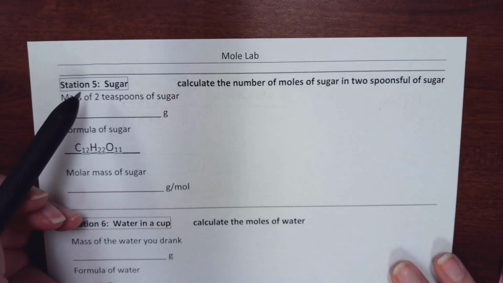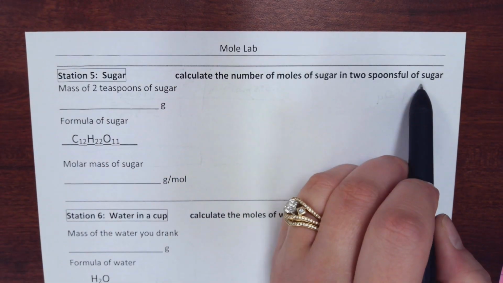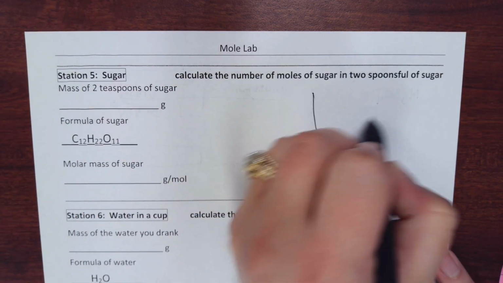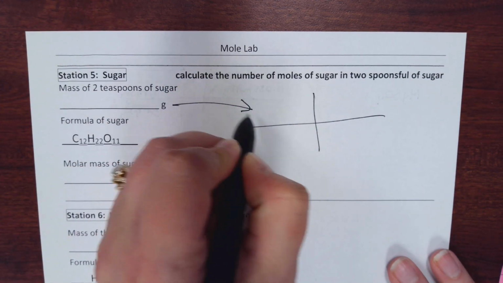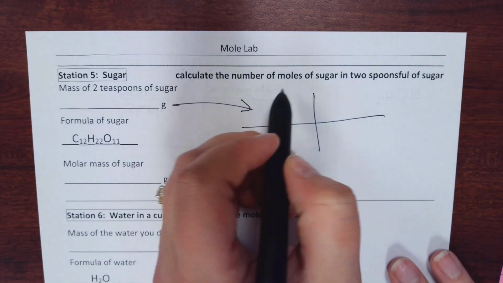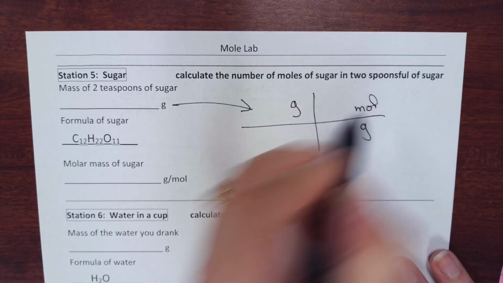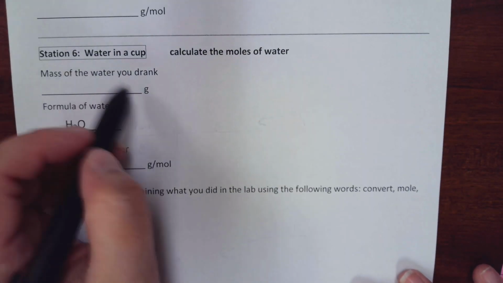On the back, you are going to be measuring out 2 spoonfuls of sugar. You're going to get that mass here, and that's what's going to go into your grid. So you're going to take your mass of sugar, and that's going to be your given that goes here. And then you're going to go from grams to moles. And then the same thing with the water in the cup.